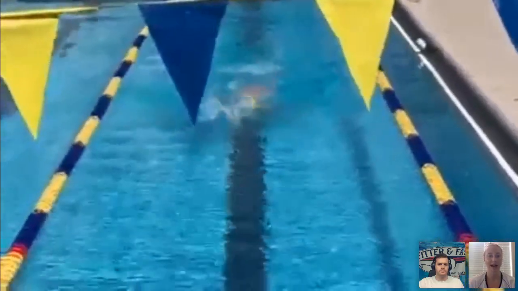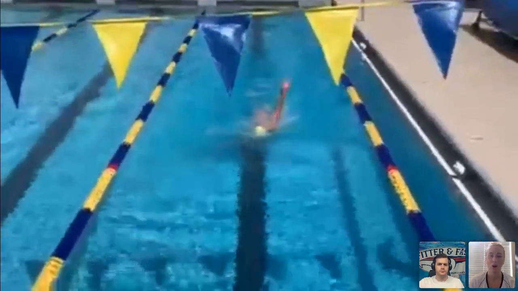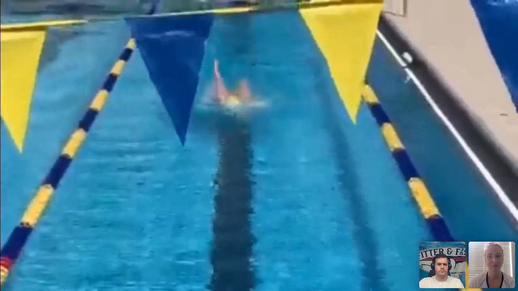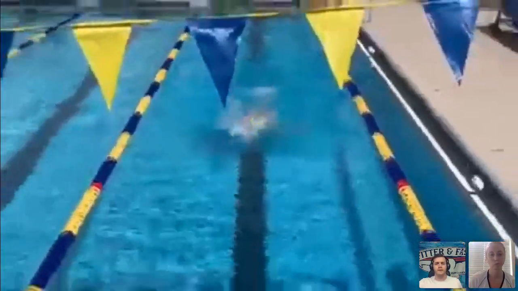Gotcha. And you can kind of see on this angle that I'm really trying to get to that high elbow quickly. So once my hand is in, hopefully the next position you'll see looks like a 90-degree angle as I'm pulling the water. So where was this video filmed?